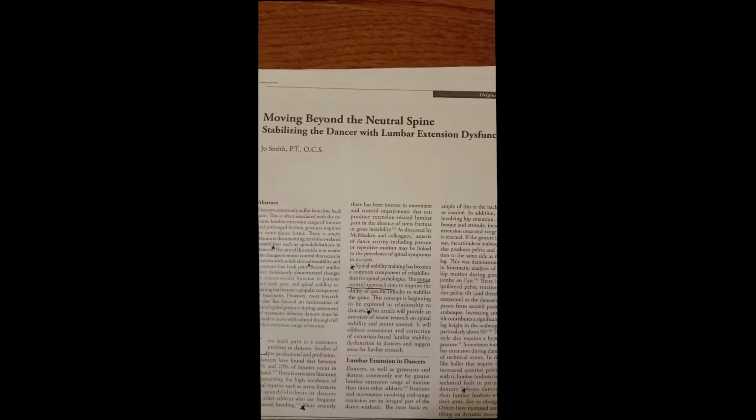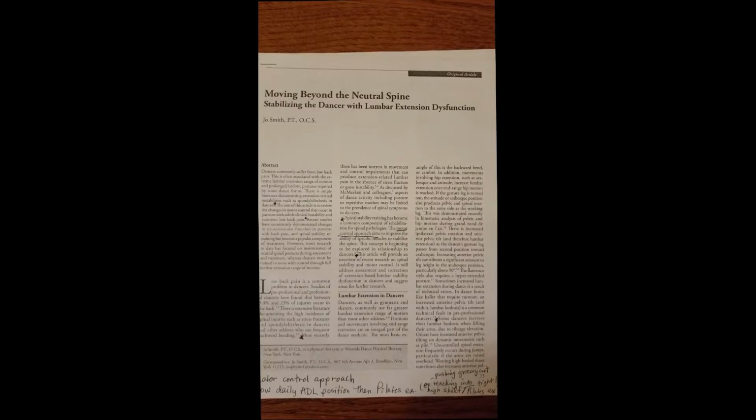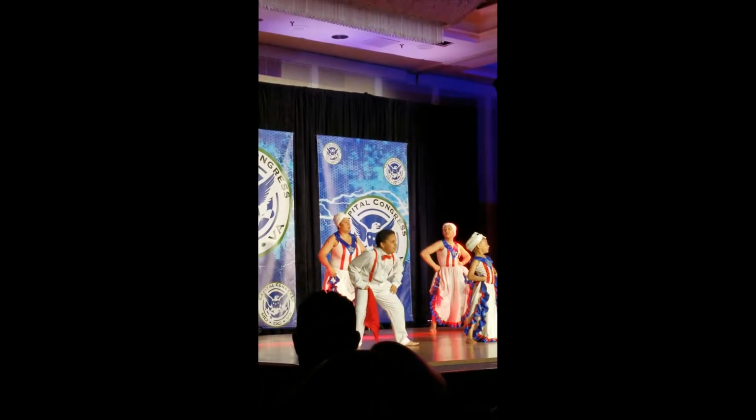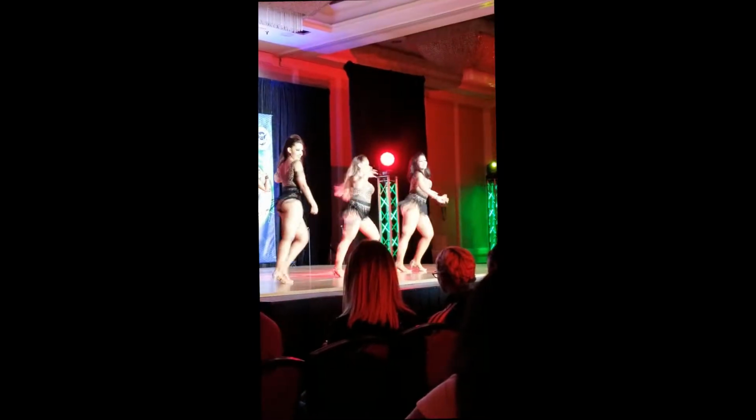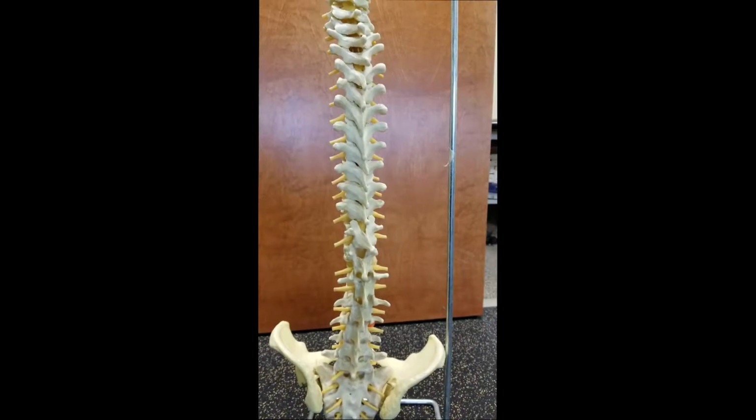The purpose of this article is to review changes in the ability of the muscles to contract and support the spine in dancers with low back pain and instability. I will focus on 3 changes in the muscles which can produce instability and lead to low back pain, not only in dancers but in anyone with a spine.